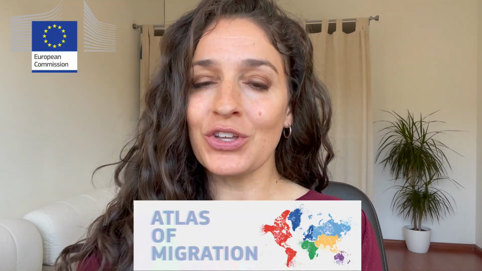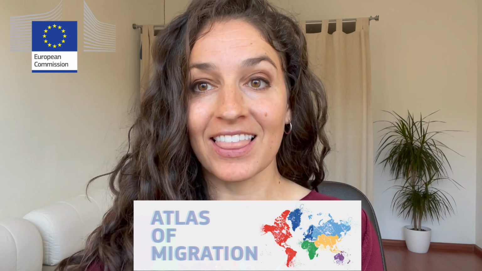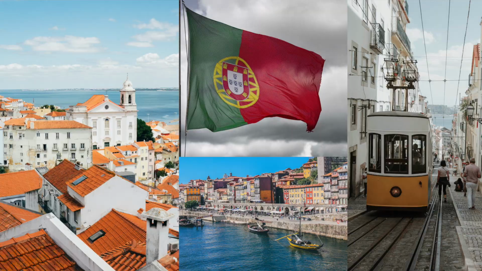So today we're going to continue with our migration snapshot series, where we zoom in on a specific country, often a European Union country, and look at the migration situation in that country using the European Commission's Knowledge Center on Migration and Demography's Atlas of Migration. And today we're going to be looking at Portugal.